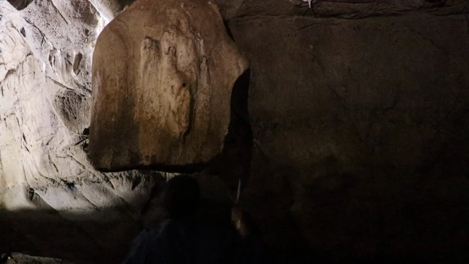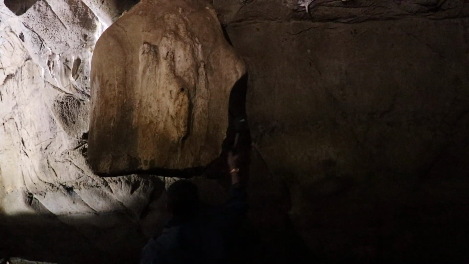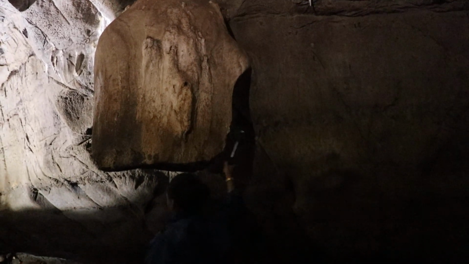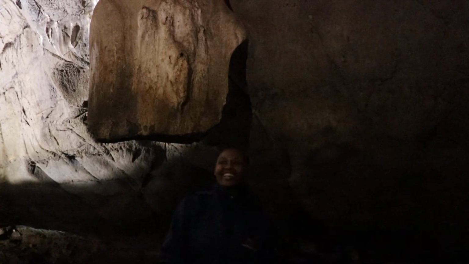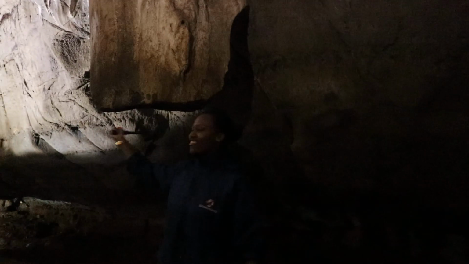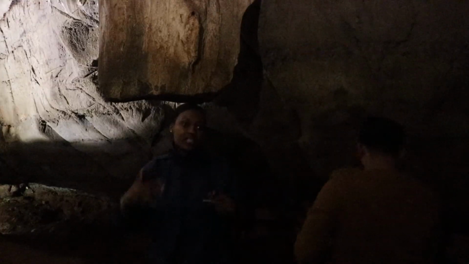So here we have the normal dolomite rock. And here we have the flowstone formation that makes sound. Super loud, you can hear it. You can hear it inside the cave, outside the cave, and even down in the parking lot. Yes, those of you with stress and tantrums, it is very good to release everything. If you have stress.